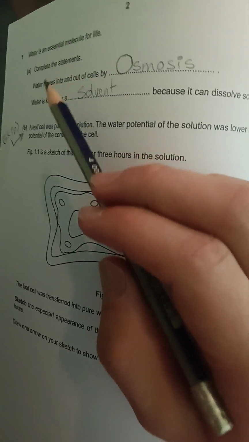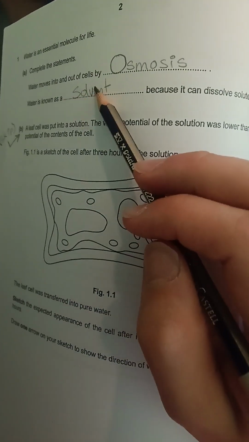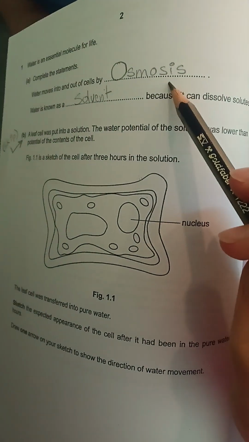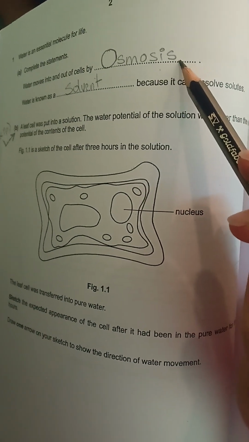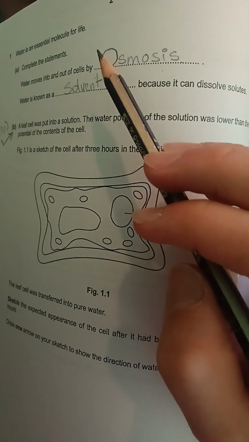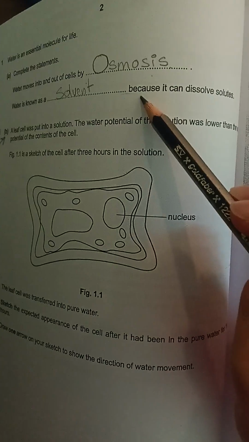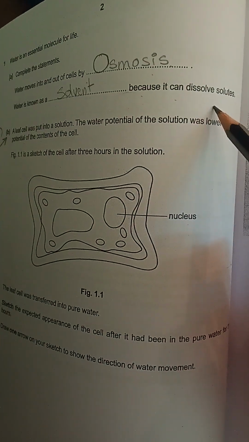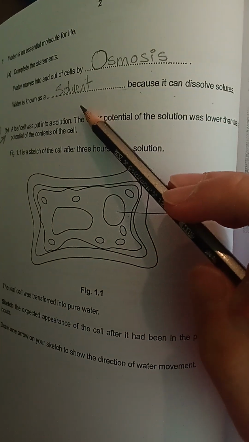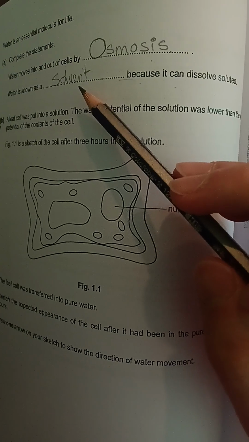Complete the statements. Water moves into and out of cells by osmosis. Osmosis is the diffusion of water into and out of cells through the cell membrane via a partially permeable membrane. Water is known as a solvent because it can dissolve solutes. Almost all solutes can dissolve in solvent, and almost all solvents consist of some amount of water.